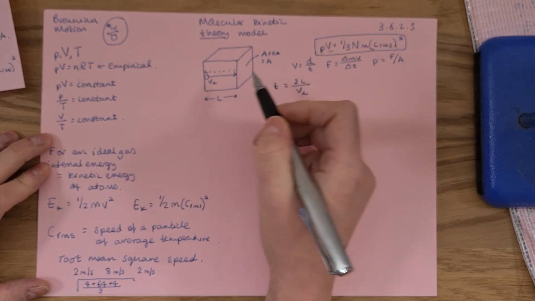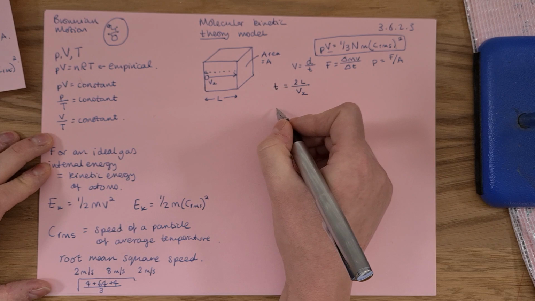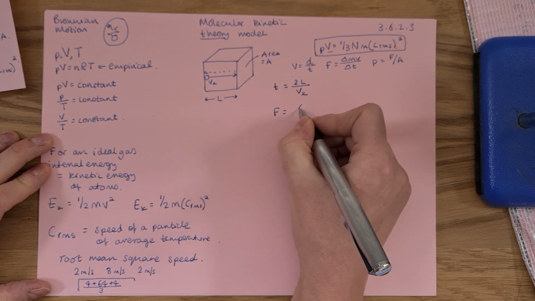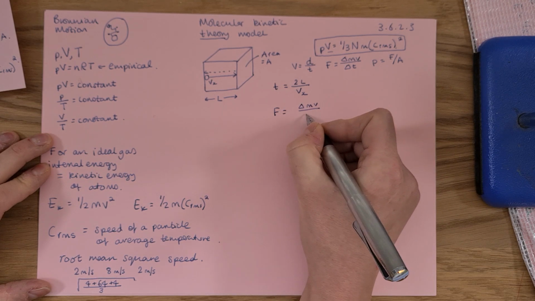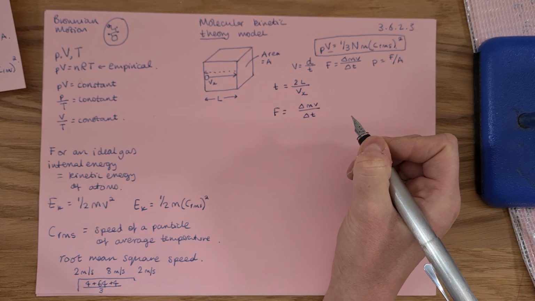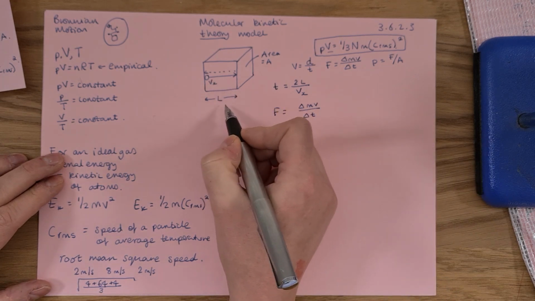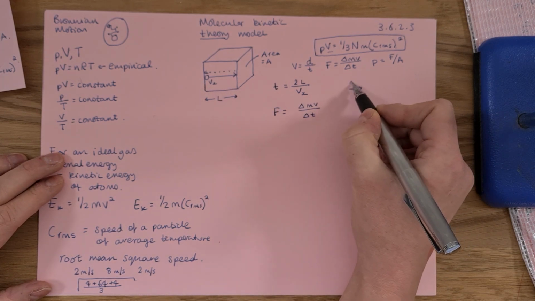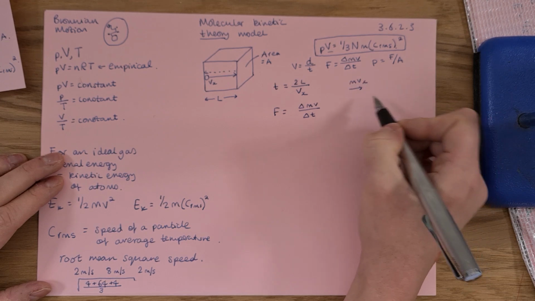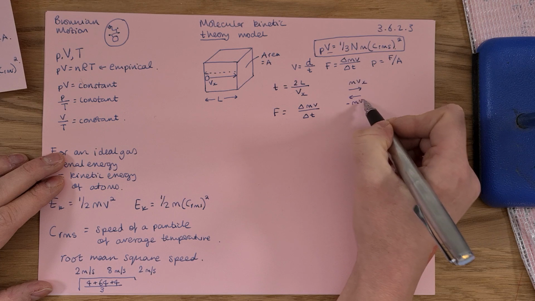Then we're going to look at the next equation, the force. What force did it exert on the wall in that time? The force is equal to the rate of change in momentum of the particle divided by the time taken for that change. Now, because it's hitting a wall and then bouncing back, on the way here its momentum is mass times velocity. Then it travels in the opposite direction and its momentum becomes minus mass times velocity.